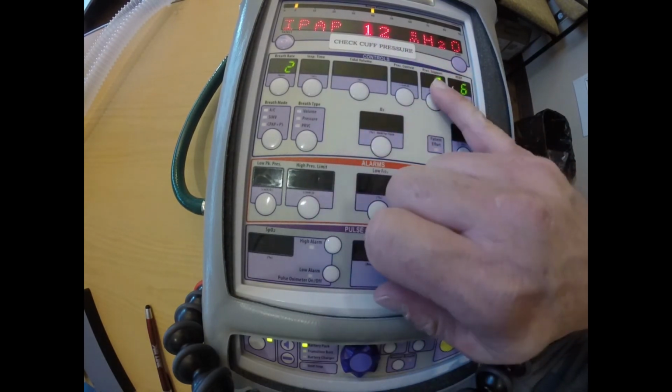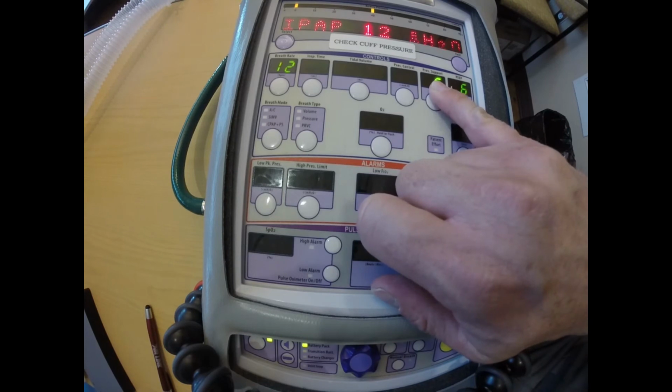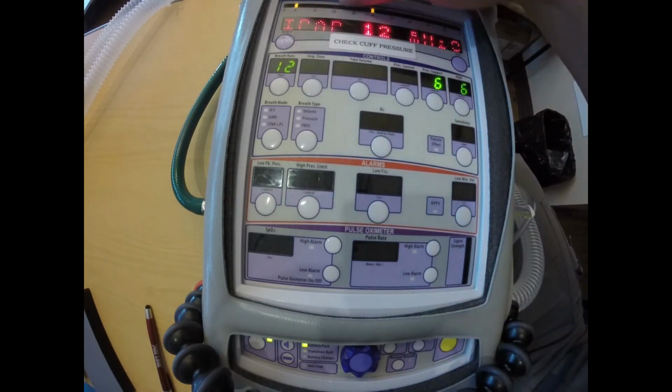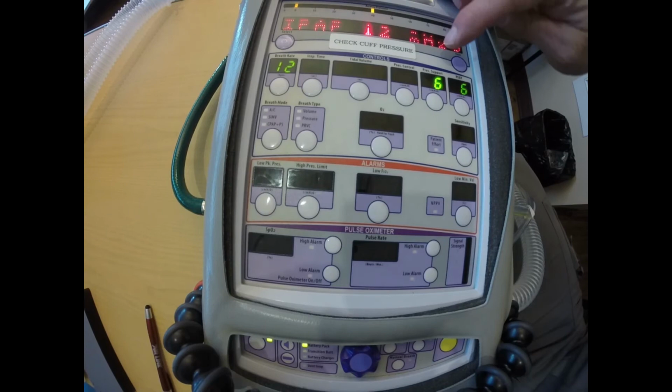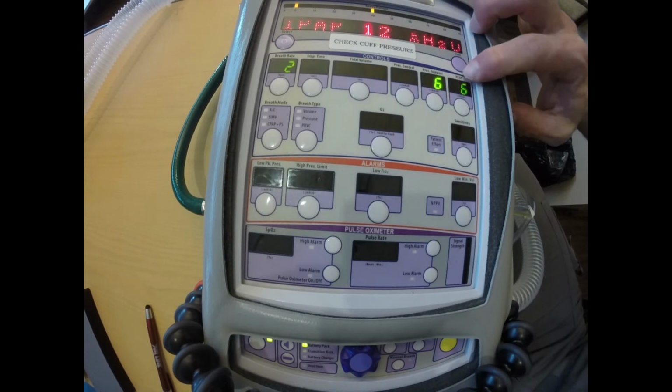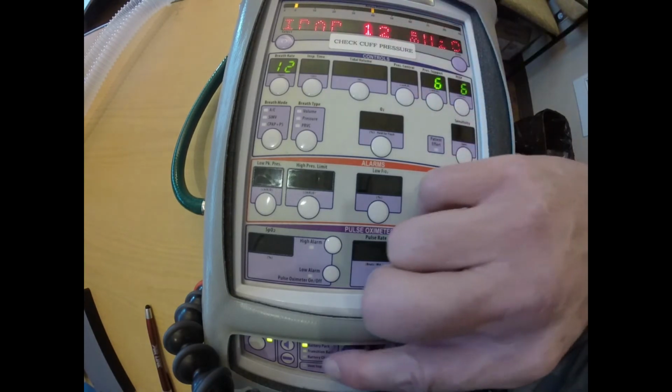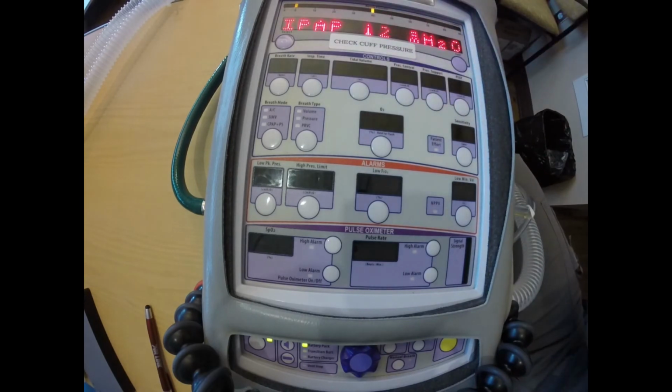You'll notice that the pressure support is at 6, and that's because your IPAP, your inspiratory positive airway pressure, is always your pressure support plus your PEEP. So 6 and 6 equals 12. So I'm going to go ahead and select that.